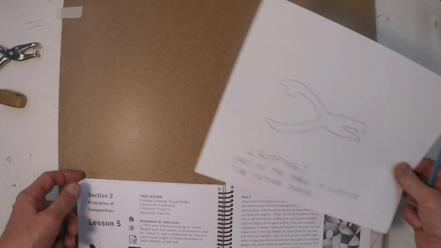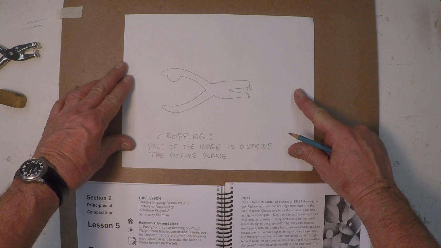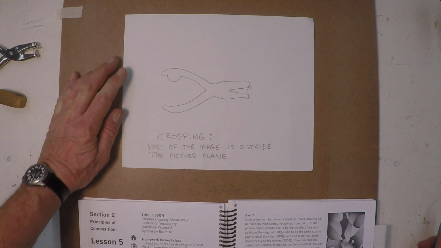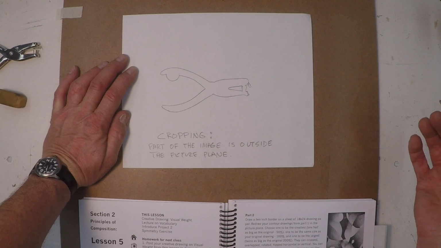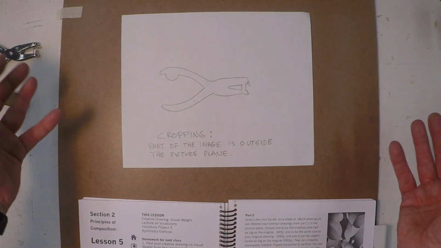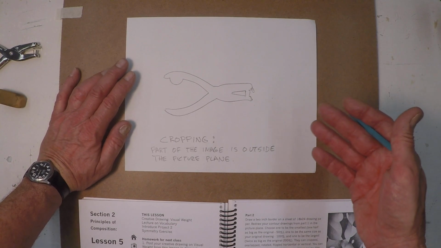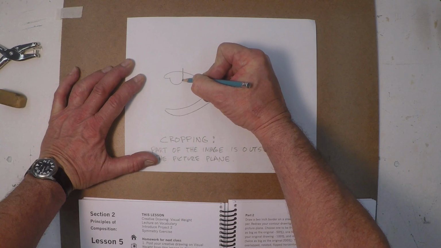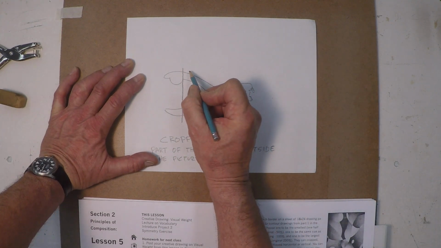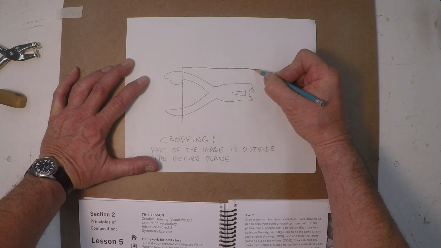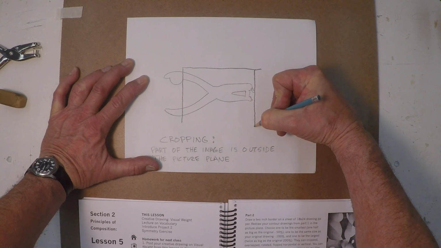So here we now finally get to cropping. Okay, so cropping, part of the image is outside of the picture plane. Well, if you took a picture with a camera, you could zoom into something, and then the image would be bigger than the field of vision or the picture plane. So if I was to take this and I'll just take off the end. Let's try that. And I'll touch this one back over here.